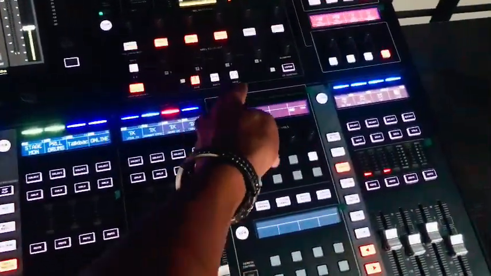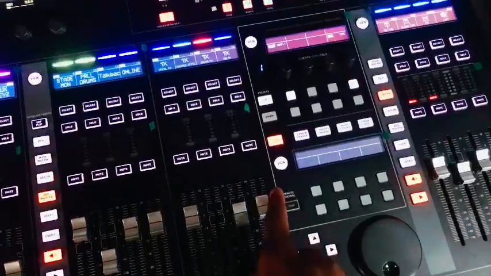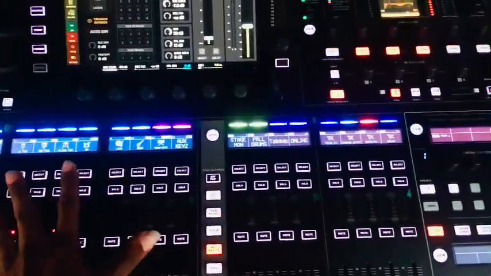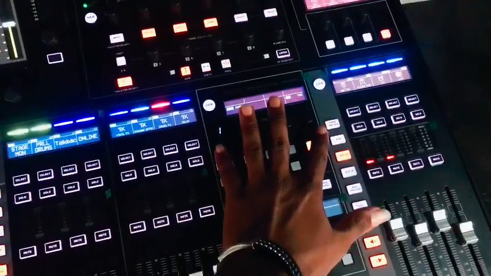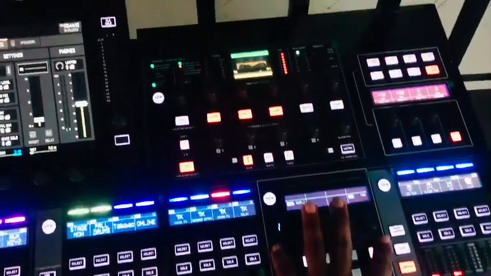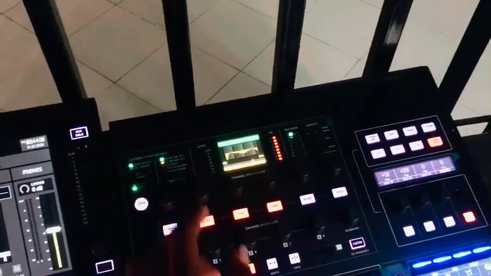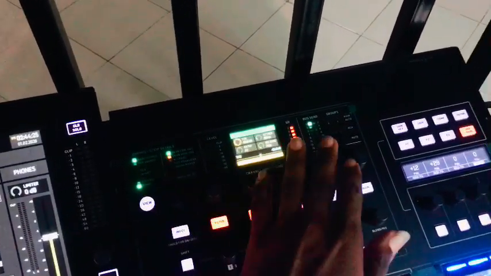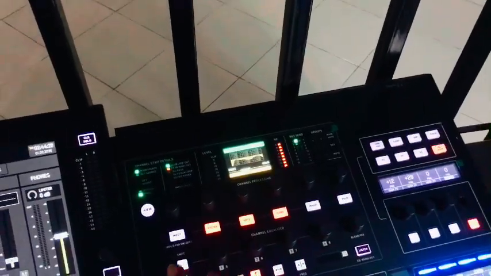So if you can see over here, this guy is all about assignables. These knobs don't have anything they're doing. You can assign any of these knobs to do anything on the board. So this sector parameter is for assignables. If you look over here, this bigger one, this is a very big one. This is the fat bus channel strip. You can do a lot on this. It's basically like a channel strip.